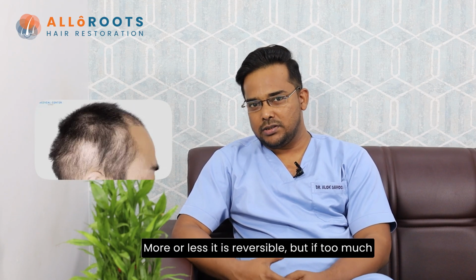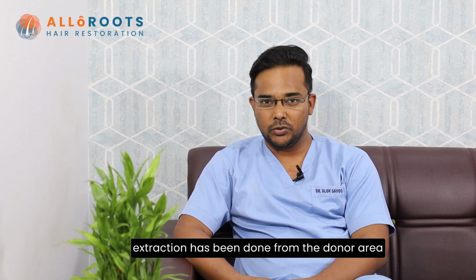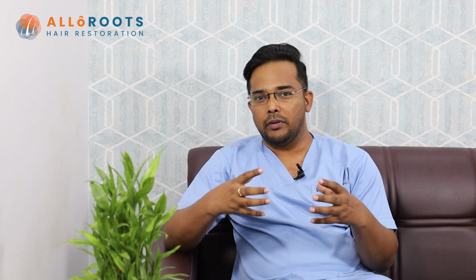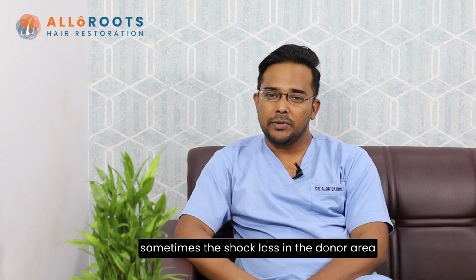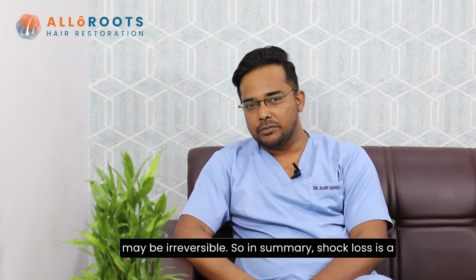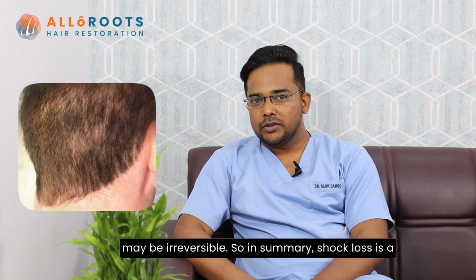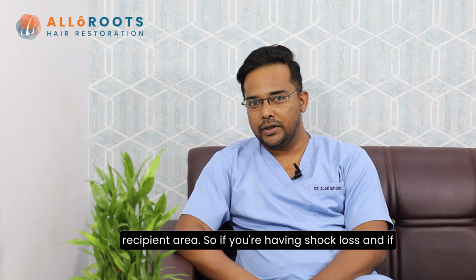More or less it is reversible, but if too much extraction has been done from the donor area, or over extraction done from a single area, sometimes the shock loss in the donor area may be irreversible. So in summary, shock loss is a common phenomenon that happens more so in the recipient area.